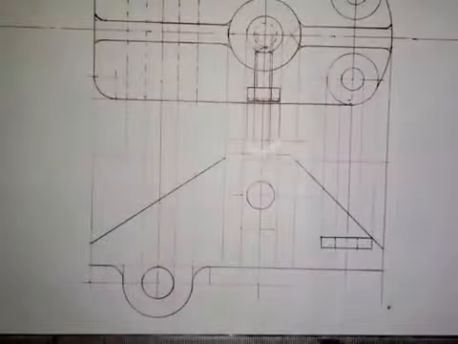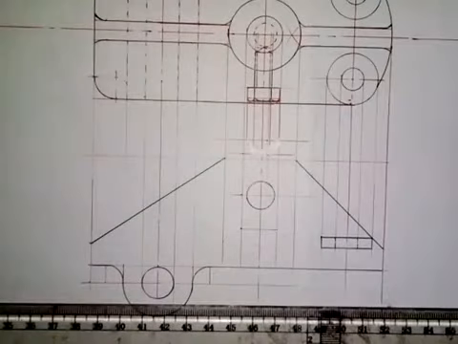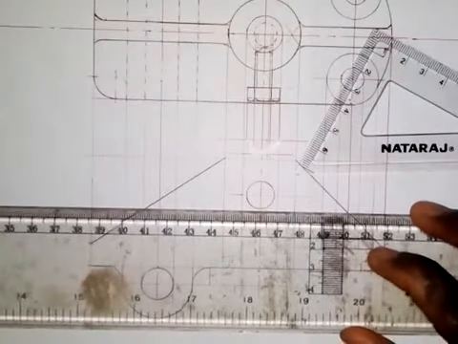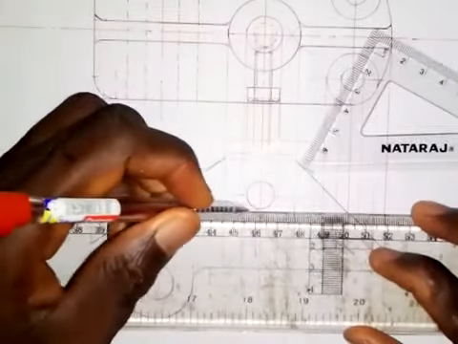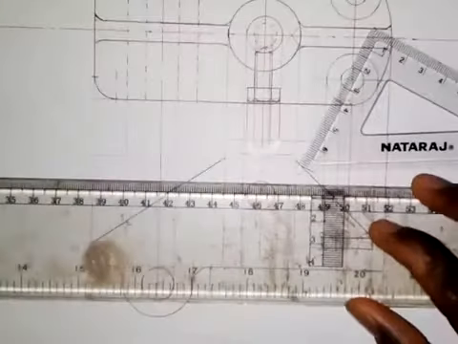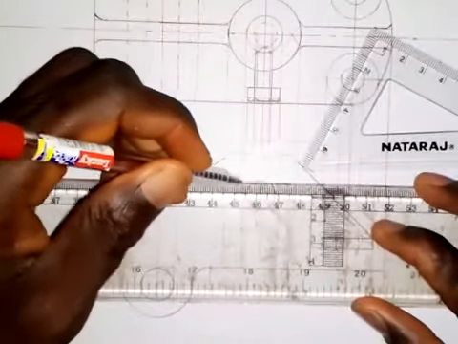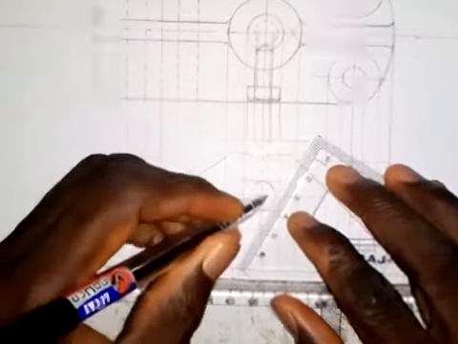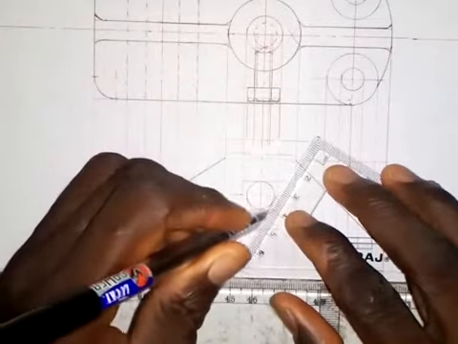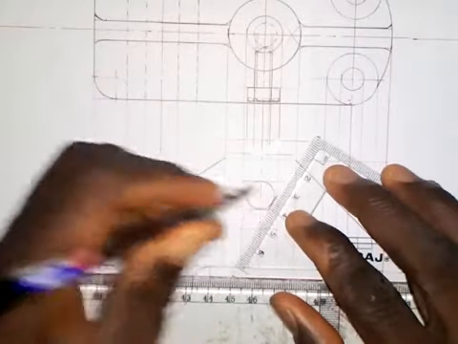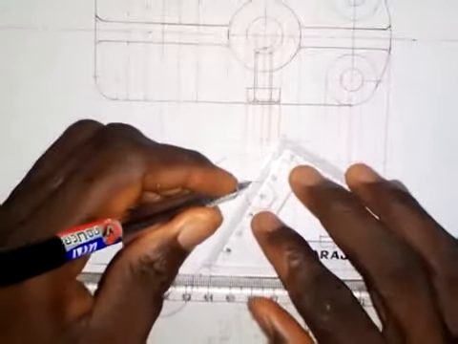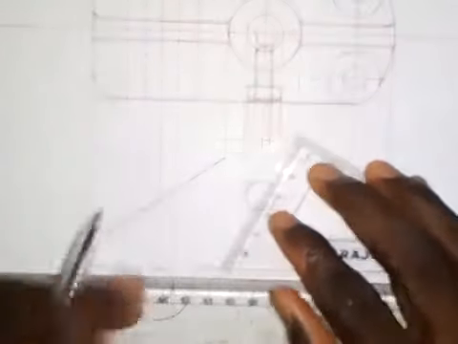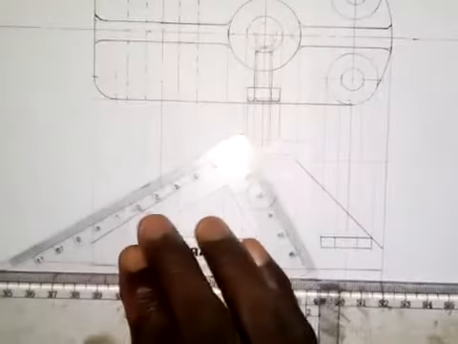Okay, with this circle that I've drawn, I'll take my 60-degree set square. But first of all, I'm going to draw a horizontal line here. I want to draw the hexagonal edge of the set screw. That's what I'm trying to do here. So now I will take my 60-degree set square. Here I'm going to draw this like this, and I will draw from here to here like this. Then I will turn it to this side.